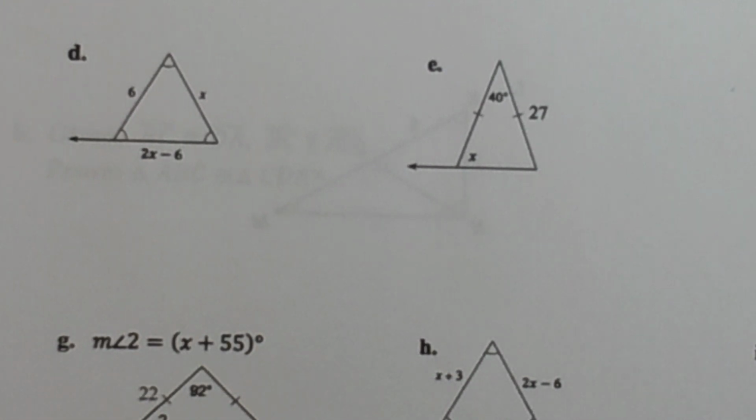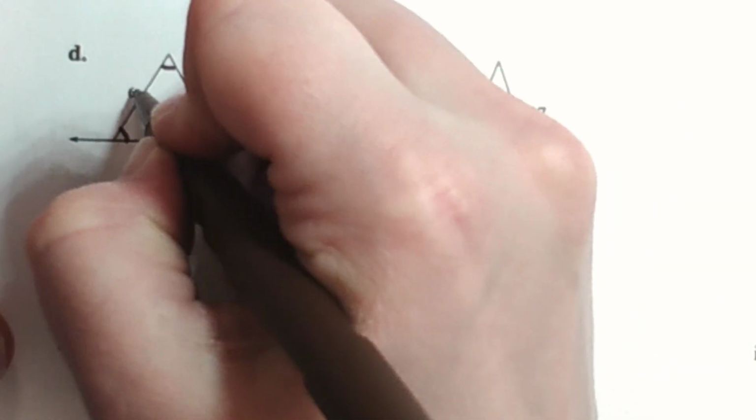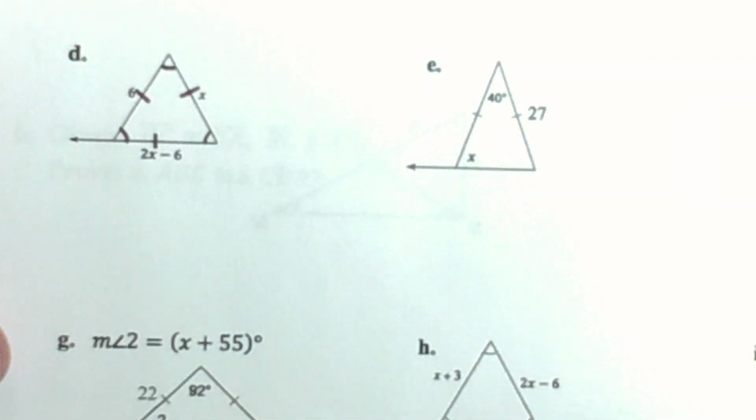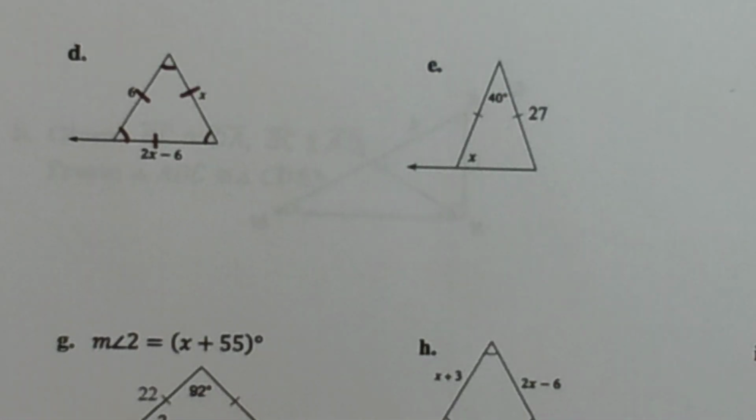Question D. What does it have marked as congruent? All the angles. If all the angles are congruent, what do you know about the sides? They are also all congruent. Gives me this, that means this. Do you notice that x is in 2 different places? Is it going to be the same thing in both places? Yes, which means I can choose any 2 places to work with.